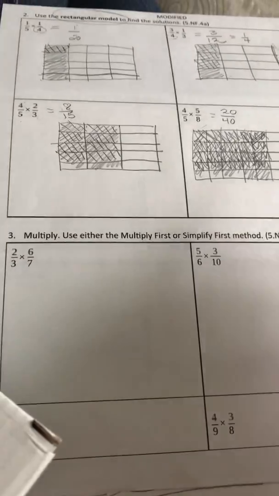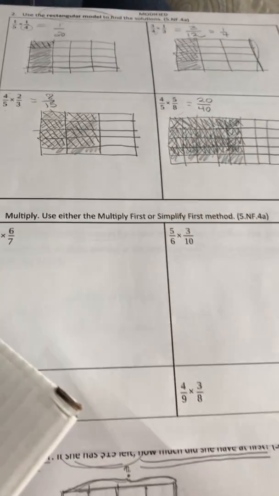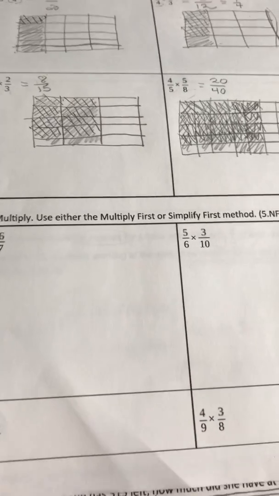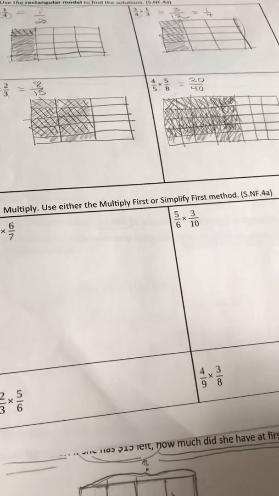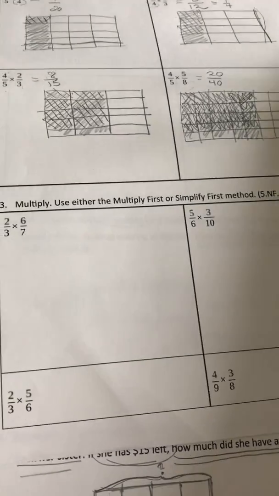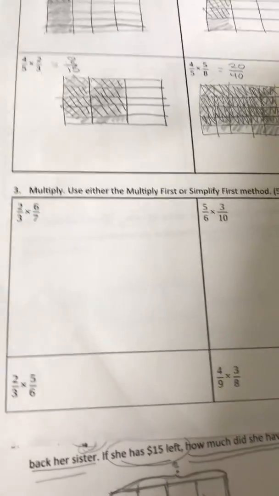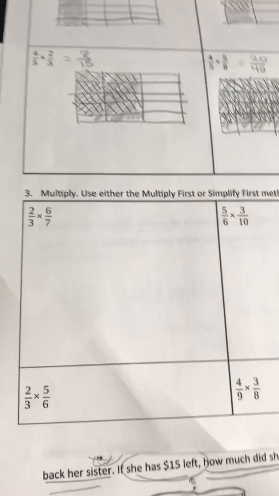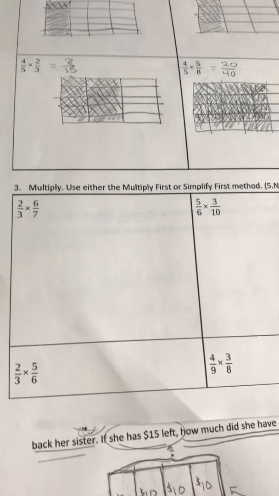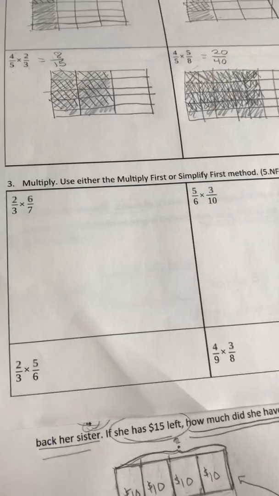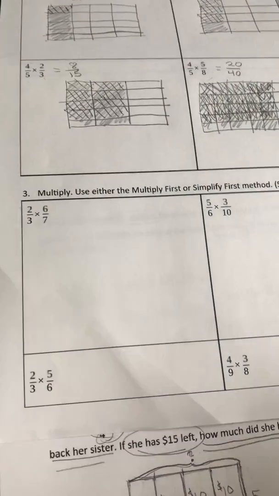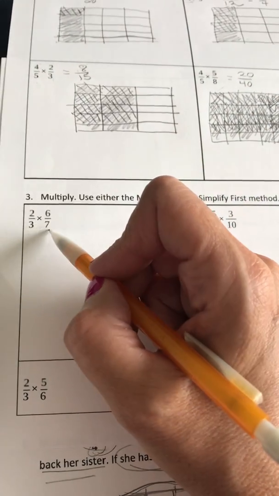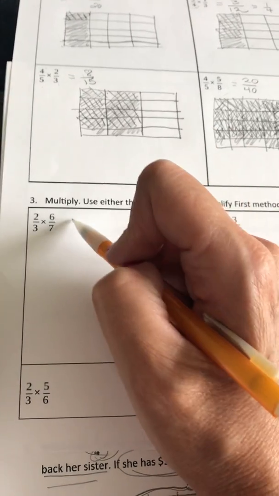Okay. Now it says, excuse me, it says multiply. Use either the multiply first or simplify first. So remember what I told you about, I like to give you guys a couple ways of doing things. So if you are comfortable with doing both in one problem, go ahead and do it. If you just want to do either multiply first, do that. If you want to do simplify first method, you can also do that. So here we go. I'm going to do both in each of the boxes so that you can see how it's done.